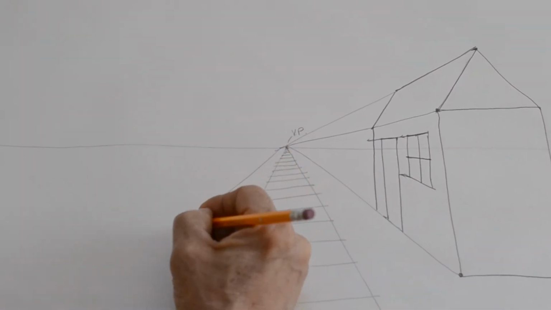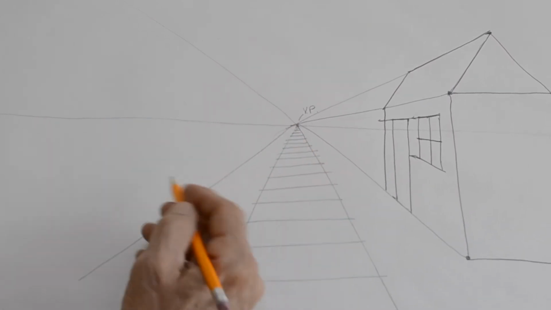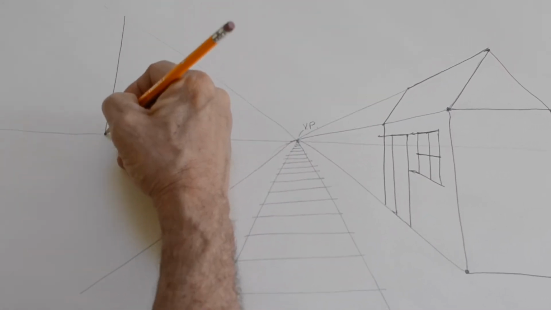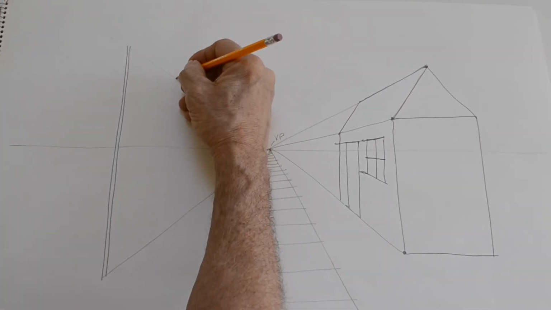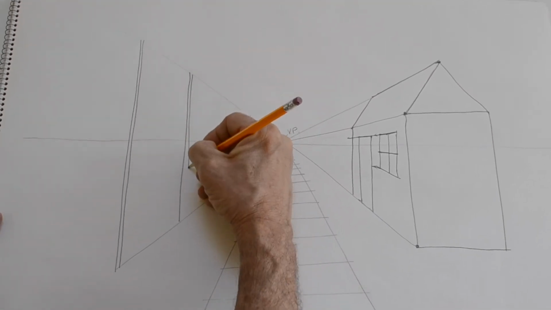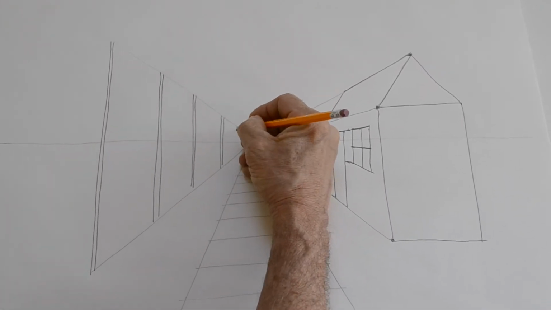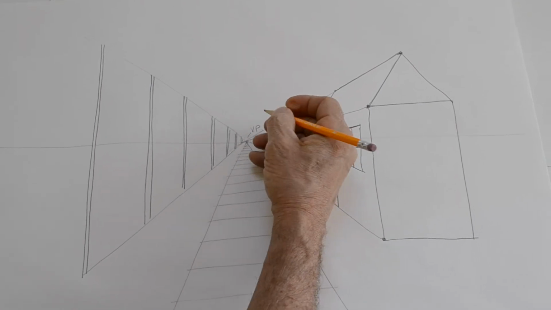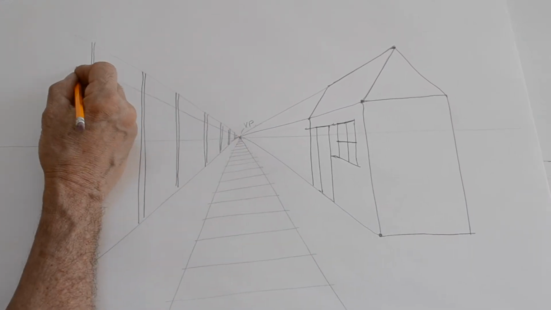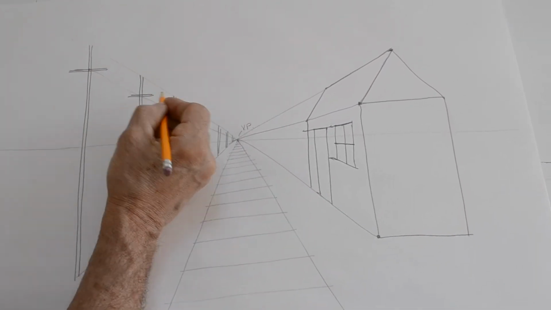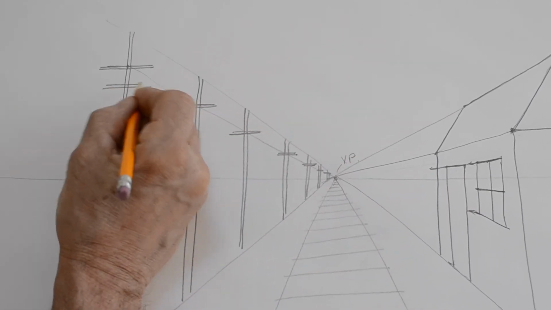Now we are going to put in a line of telephone poles. So we're just going to put our guidelines for the telephone poles. Telephone poles are always vertical. Vertical line, vertical line, vertical line, vertical line, and you can make these as far apart or as close as you want. I'm just kind of pushing it here so we can have a good sense of what's going on. Make this point, you're going to bring it all the way down to the vanishing point so we know where each cross beam goes, right where it crosses that vertical, and another cross beam.